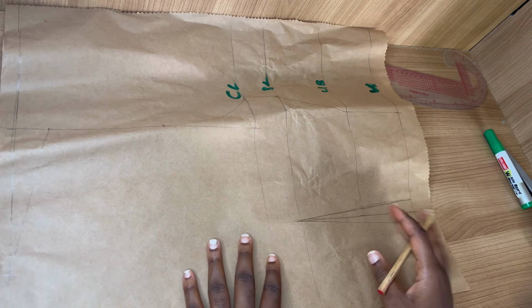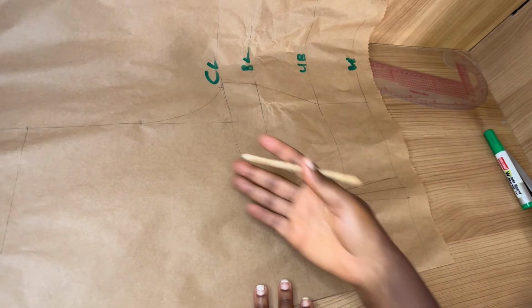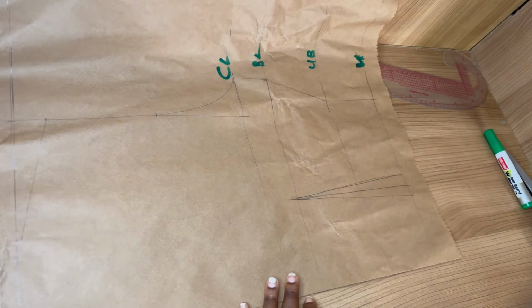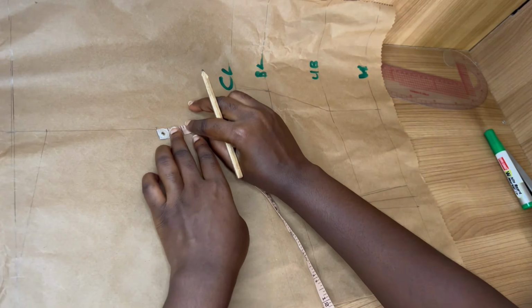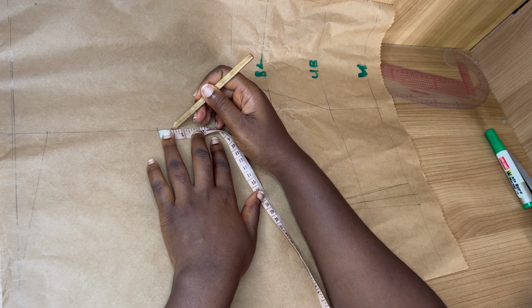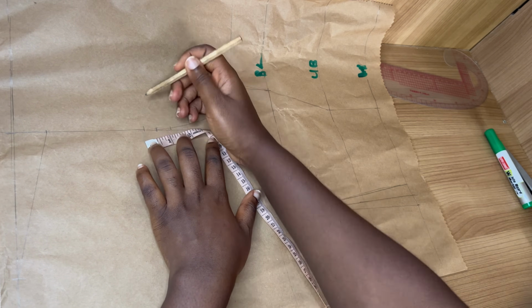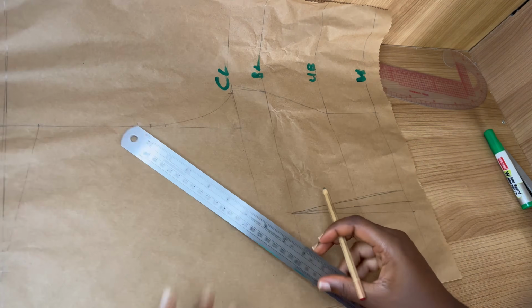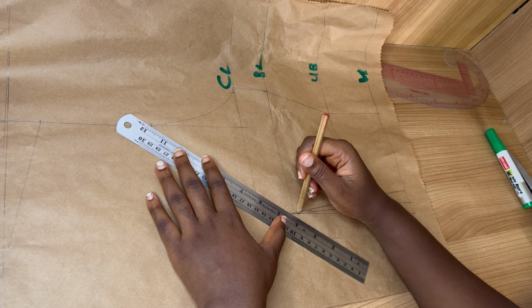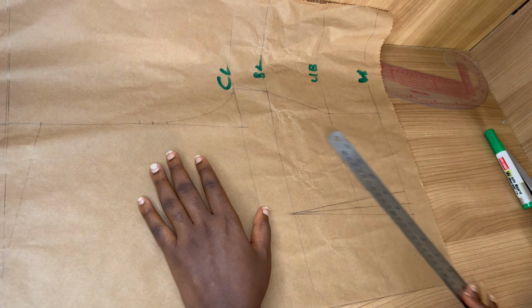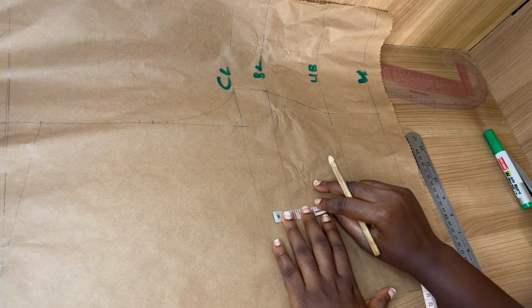At the back, the dart gets to the bust point area. So you can work with this if you want, but if you want that princess line, you can also come to the shoulder and mark half of an inch, and then connect it to what we have at the bottom area, at the bust area.